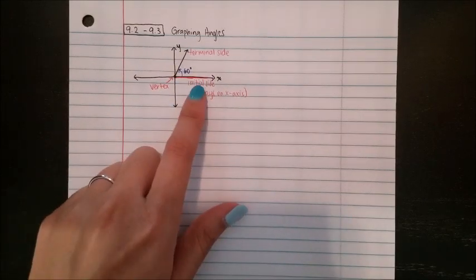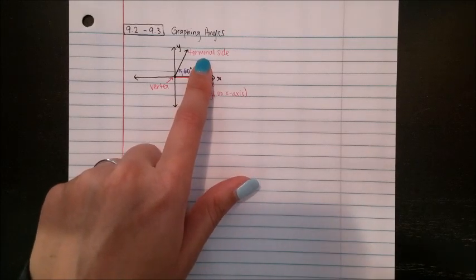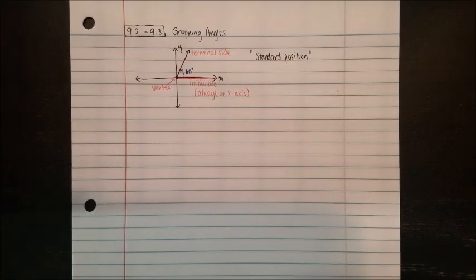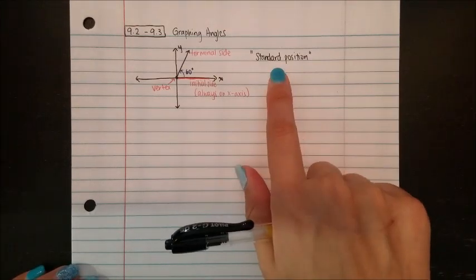So initial side, like, starting point, initial. Terminal, where it terminates. The terminator, where it stops. So whenever we graph things like this, it is considered standard position.